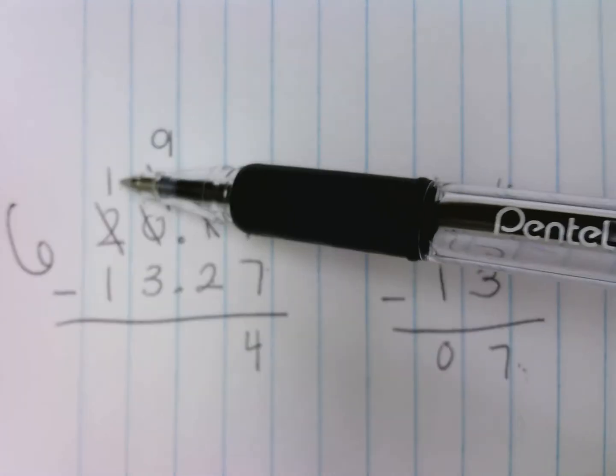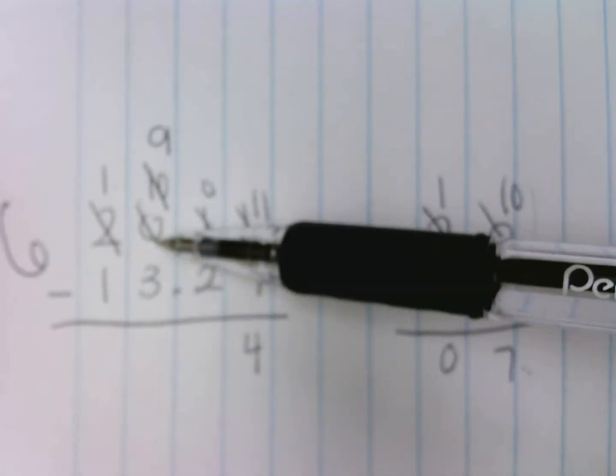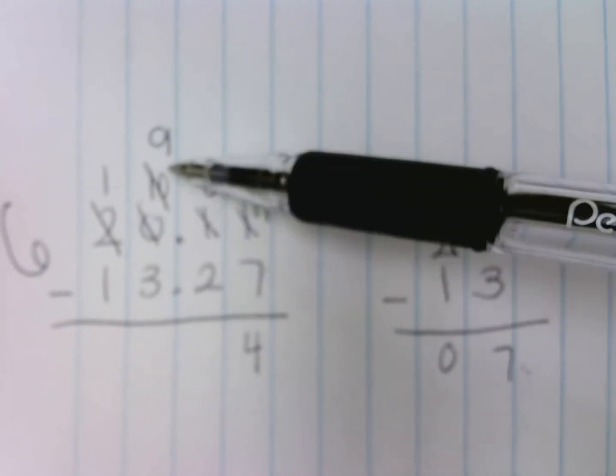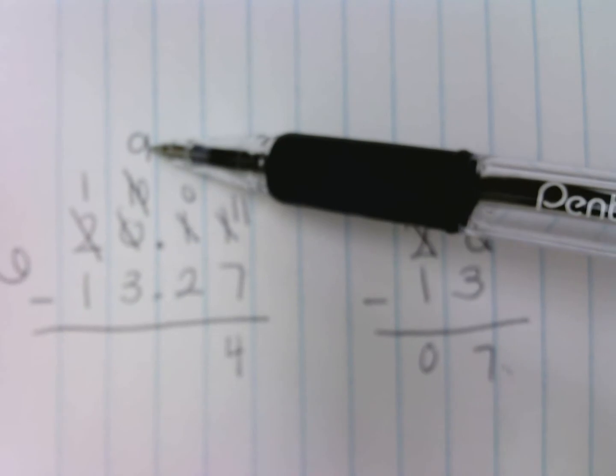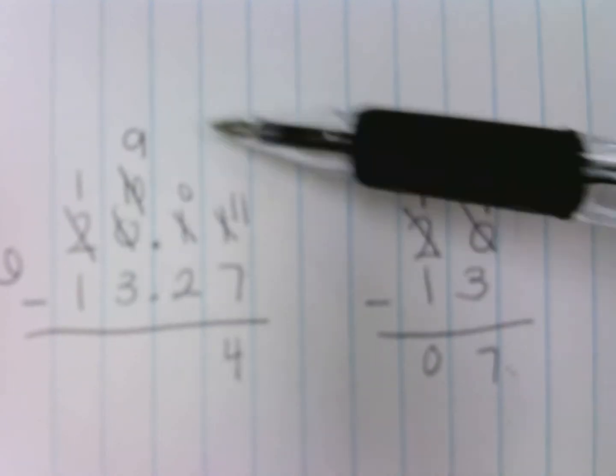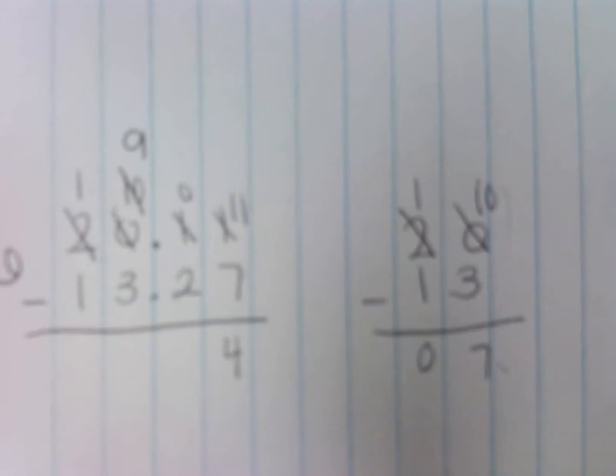Sorry, you guys weren't able to see that. Did you see that I borrowed from the 2? The 2 became a 1. I took it over to here. I made this 0 into a 10. But I know that I have to move 1 over, so I made it into a 9 because I took 1 away from it. And this 0 over here becomes 10.